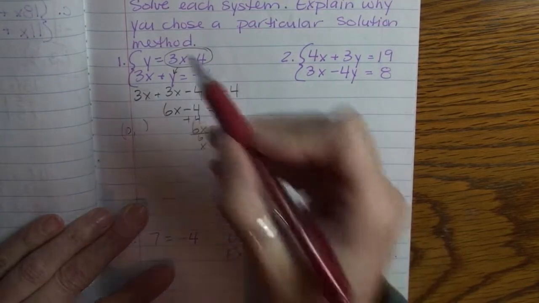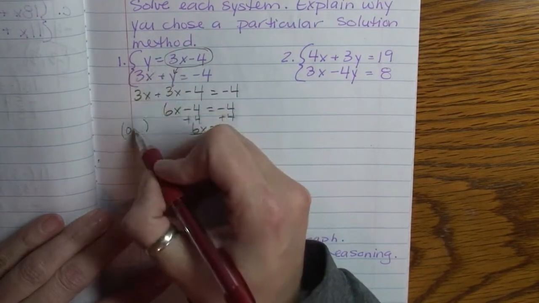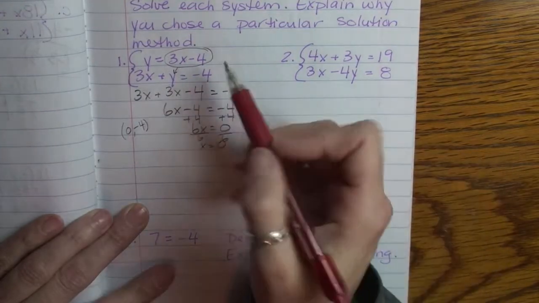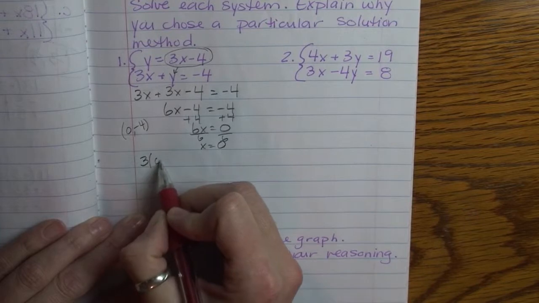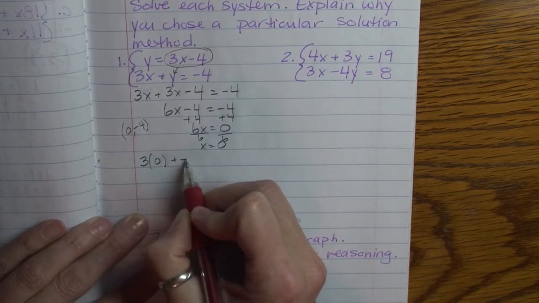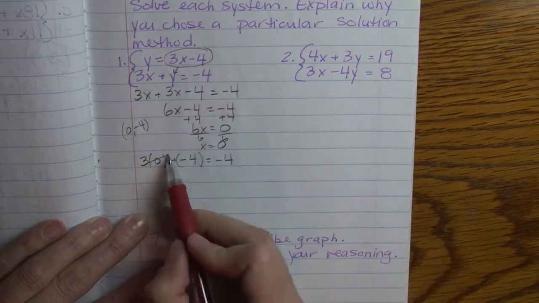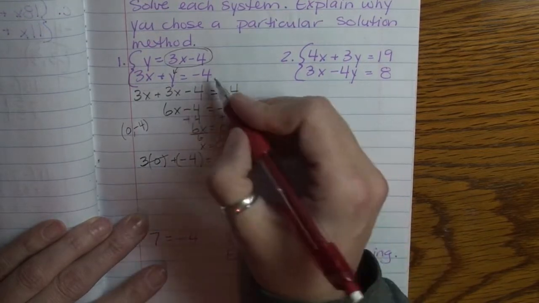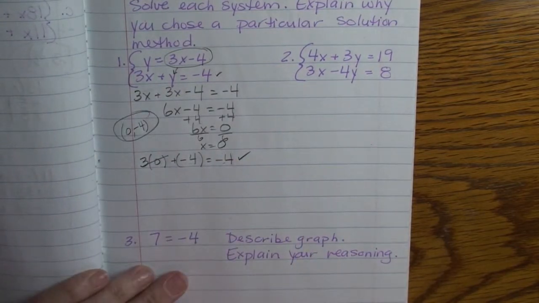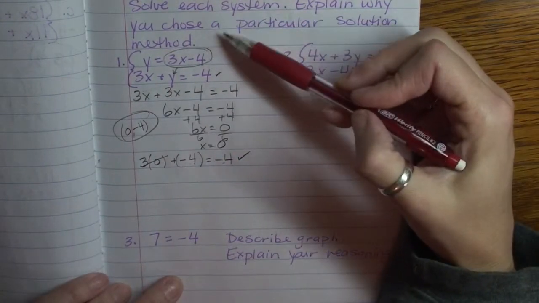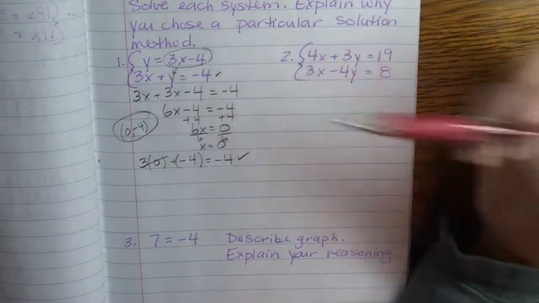And now I've got to put that 0 back up here. Well, 3 times 0 is 0, minus 4 is negative 4. So that's what I get when I use the first one. I'm going to go ahead and check it in the second one. 3 times 0 plus negative 4 equals negative 4. 0, I got negative 4 is negative 4, so check. So there is my answer. I chose substitution because of the way it was already set up. So this could automatically replace that y.